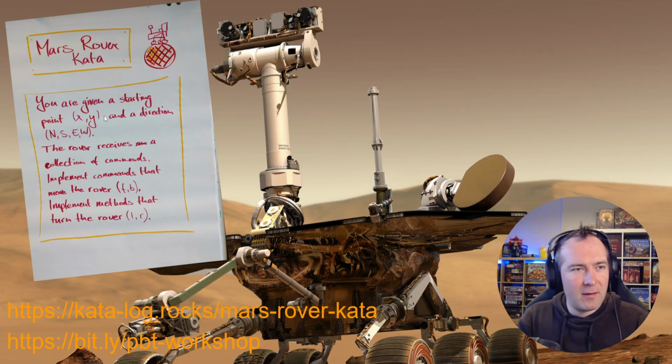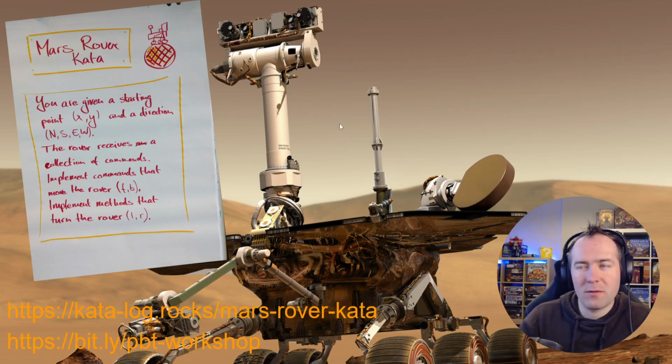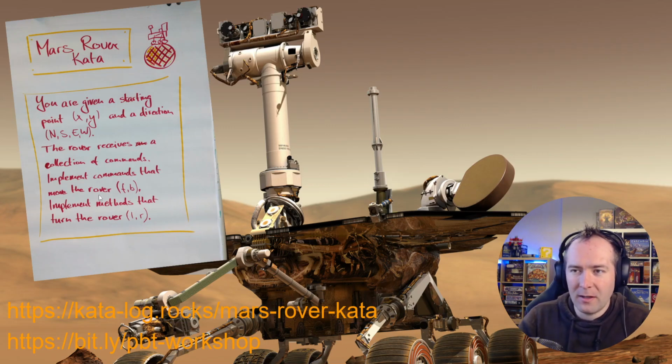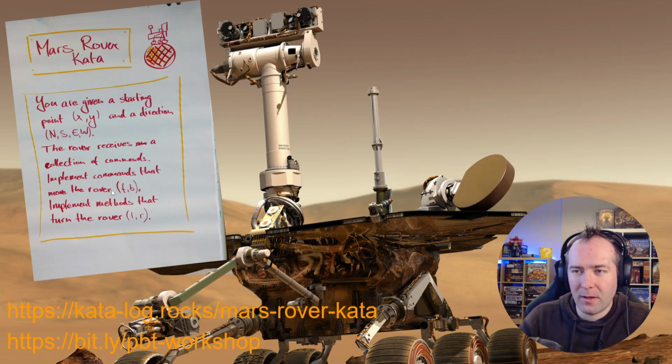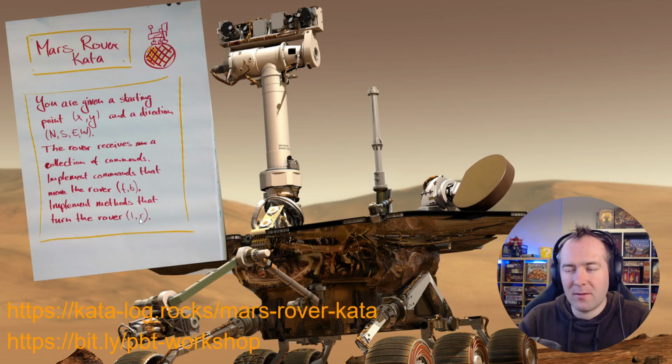Mars rover Kata, let's do a quick summary. We're a Mars rover on Mars, and we know about our location and we know about our direction, and we receive an input sequence of commands from planet Earth, and the input sequence can contain forward or back commands, so we move one space forward, one space back, or we can turn 90 degrees to the left or to the right. So we have 4 different commands.